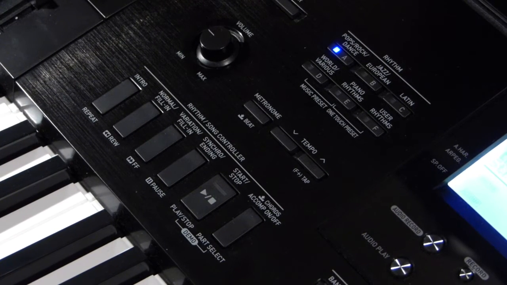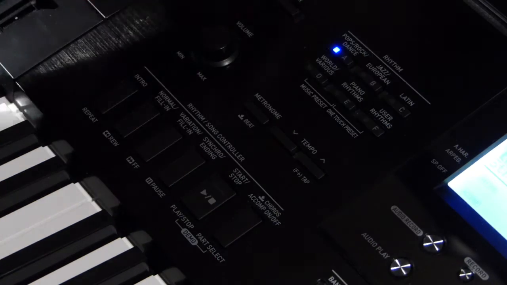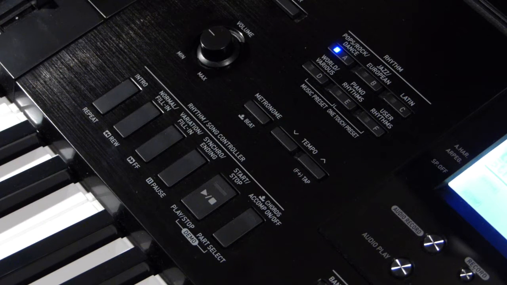And welcome to part 2 of the Casio tutorials. Today we're going to be learning about some new buttons in this section here, which is the rhythm section, because we're going to be adding rhythm to our tone.